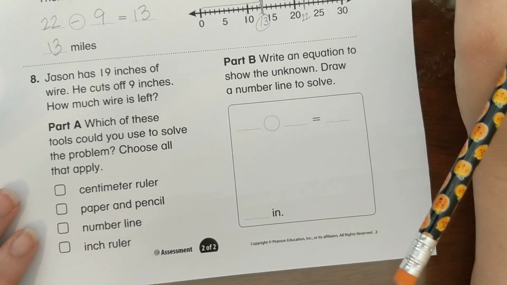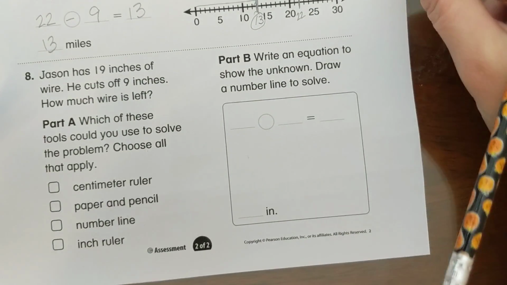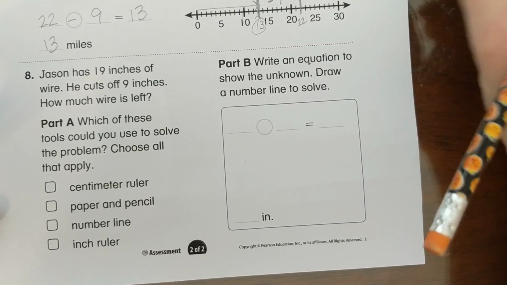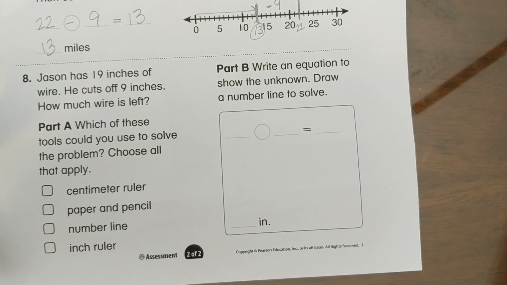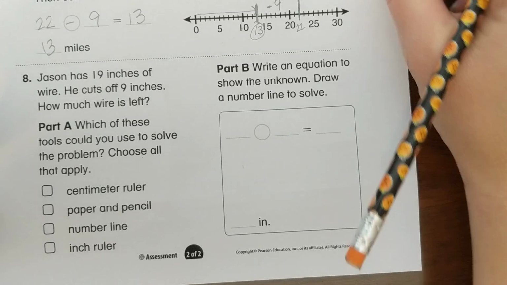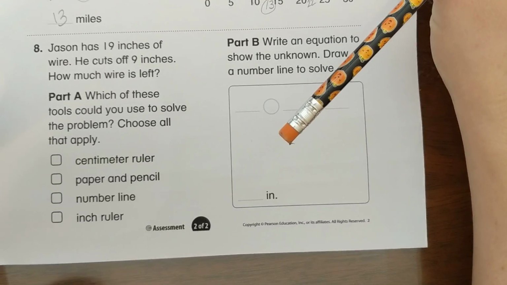Okay, and our last question. Jason has 19 inches of wire. He cuts off 9 inches. How much wire is left? Which of these tools could you use to solve the problem?